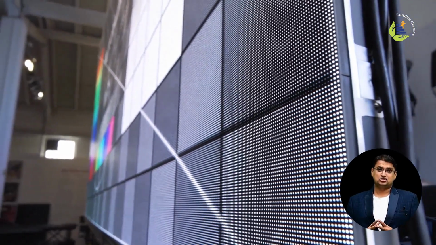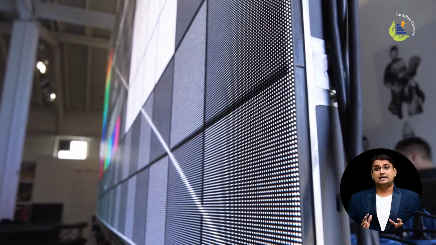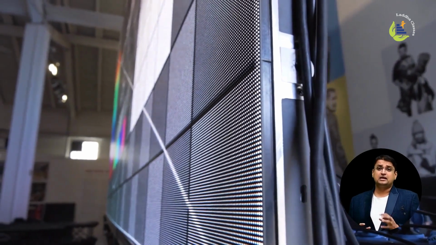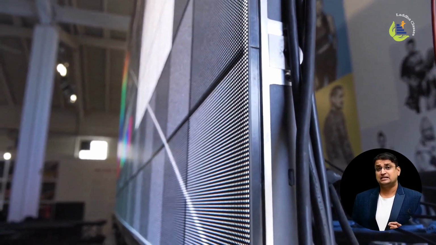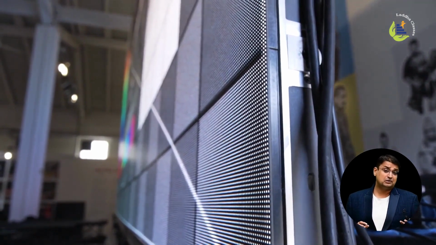LED backlight is used in modern LED LCD monitors, and other options like organic compounds and laser beams are used in different types of displays.